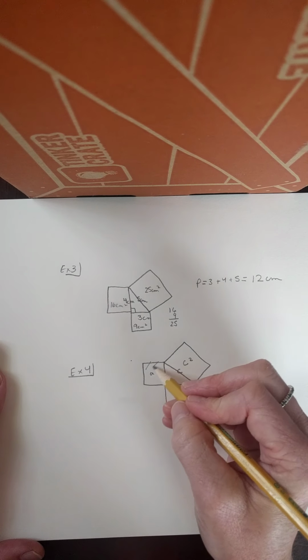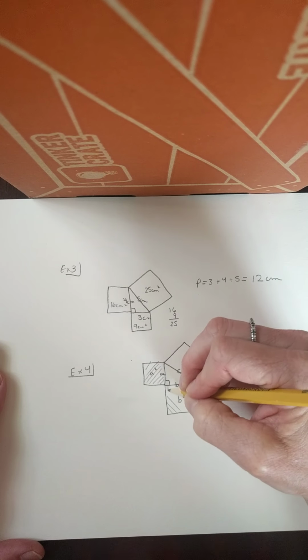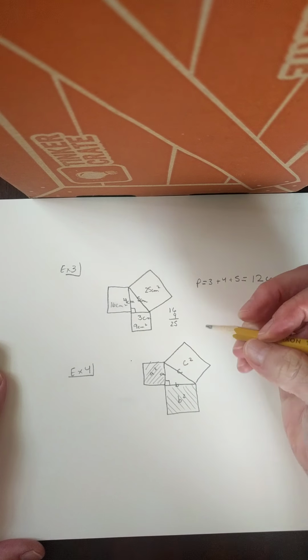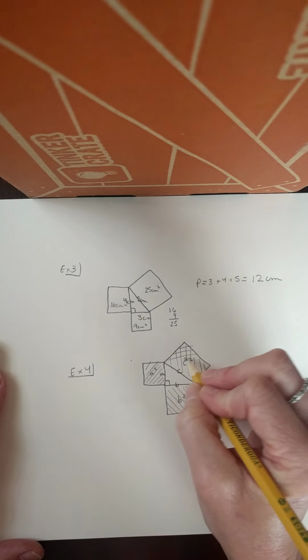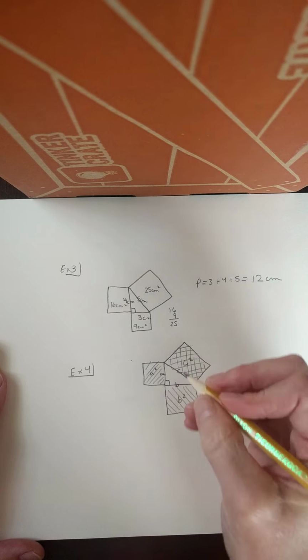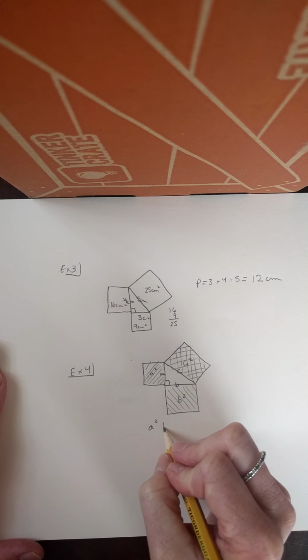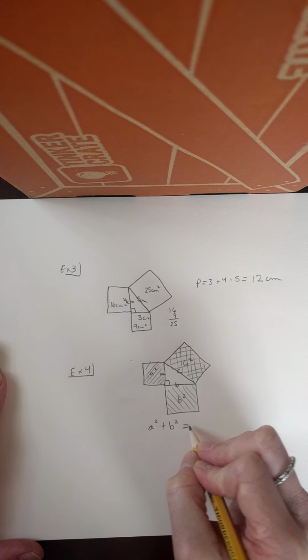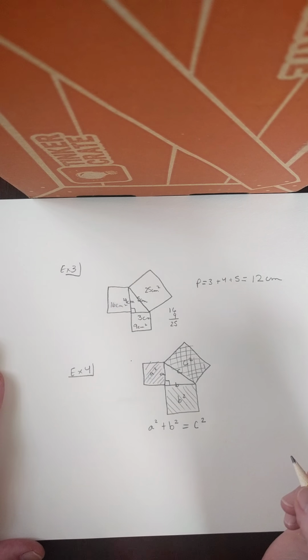So we know that the area of one of the legs plus the area of the other leg will be the area of the hypotenuse, although I haven't really drawn it that way. So the equation that they would like you to write in this case is that this area, A squared, plus this area, B squared, equals this area, C squared. And that's the Pythagorean theorem.